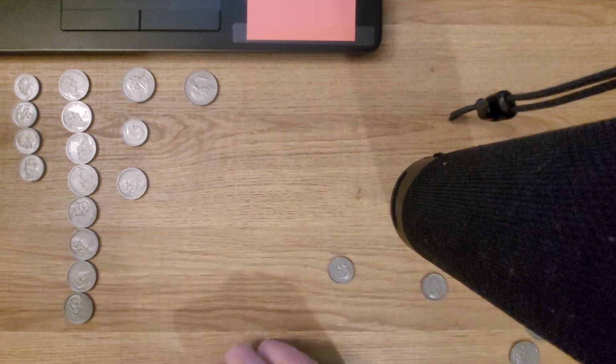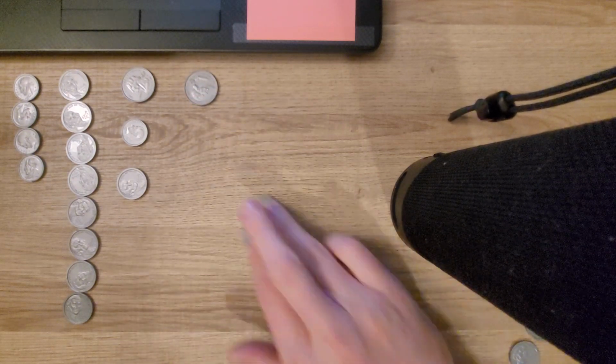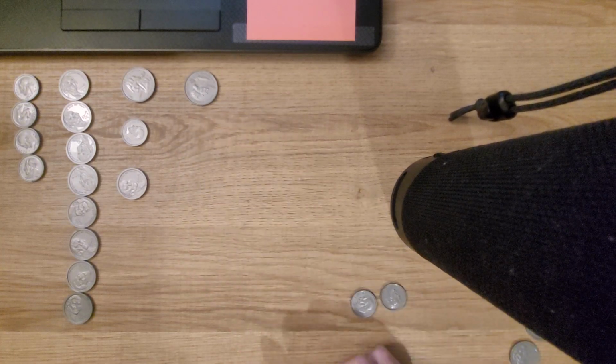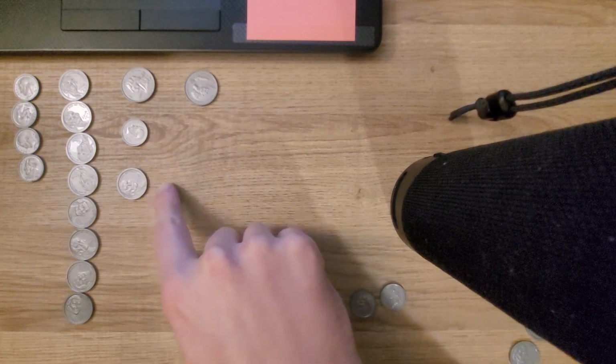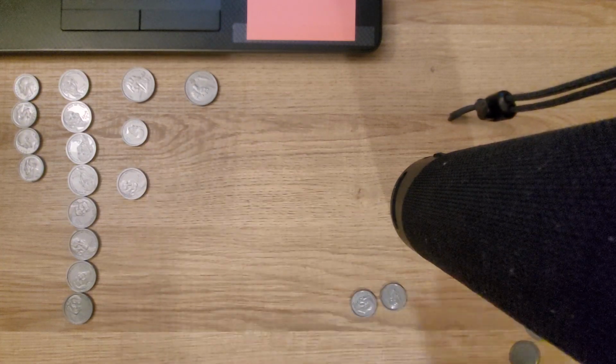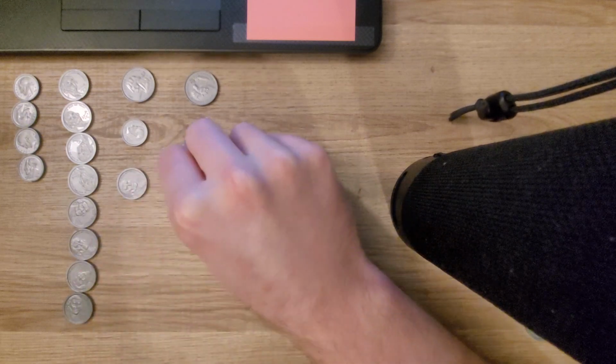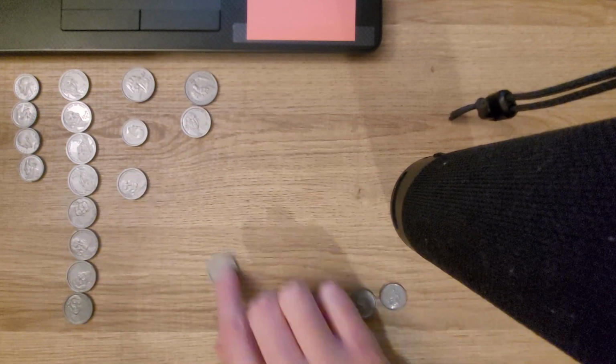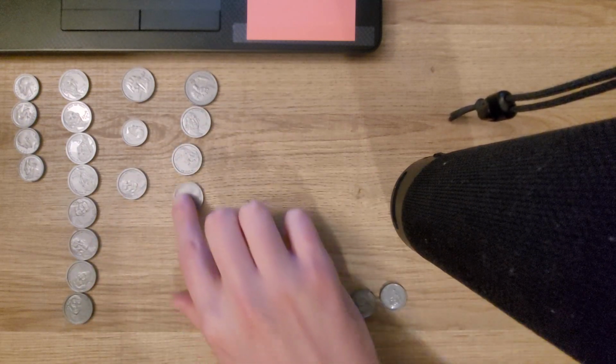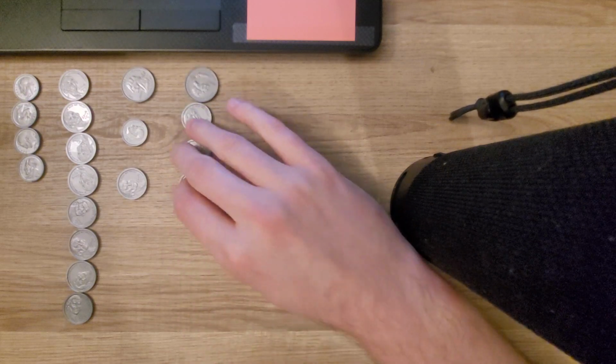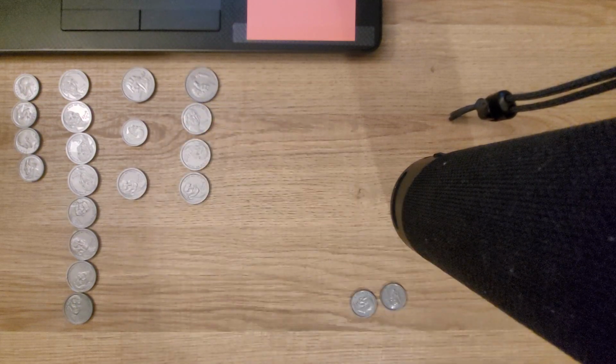Okay, using quarters again. Let's see if I can do, I've already tried just dimes. That's not going to work. I already have a mix of dimes and nickels, so let's try just nickels. I have 25, 30, 35, 40. So that one works. Now I'm done with quarters. I can't combine anything else with quarters.